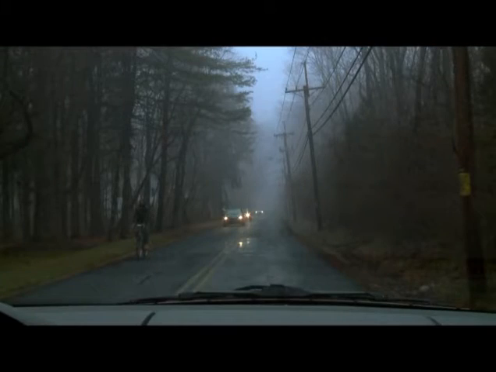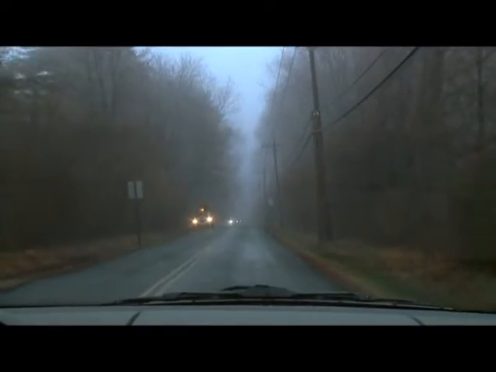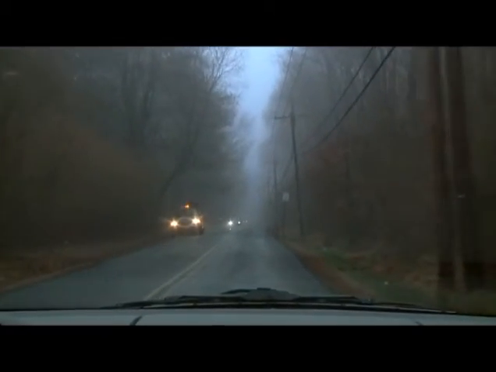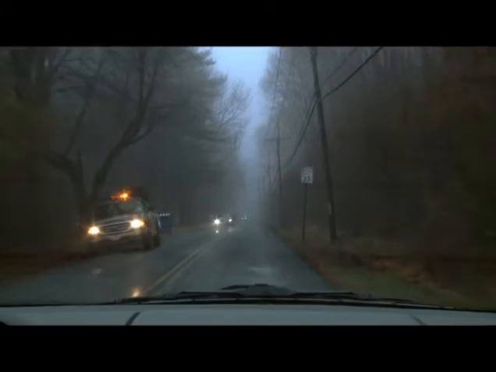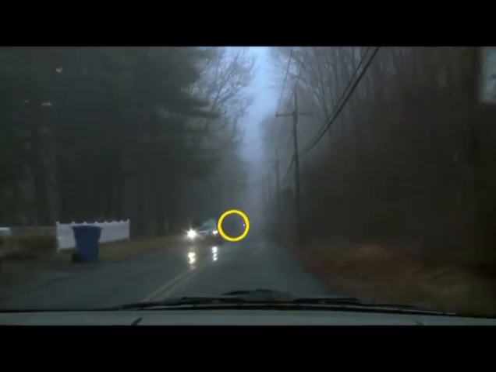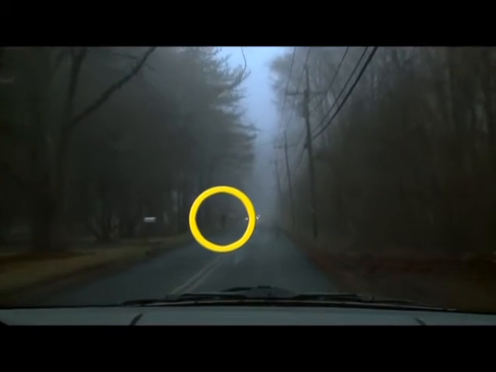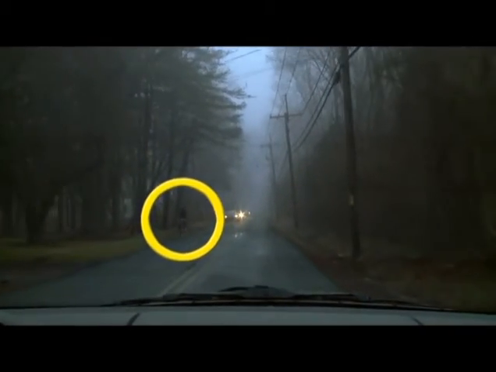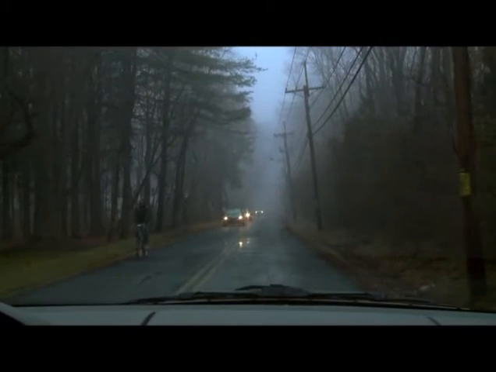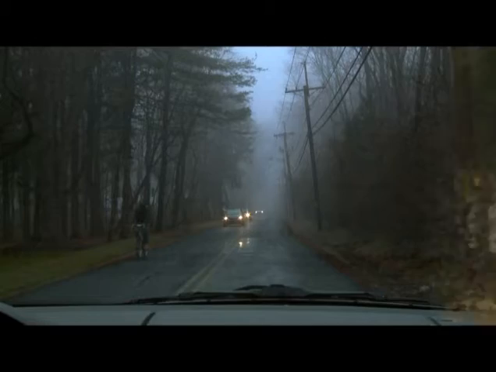Let's look at it again. Again, notice how visible the vehicles are and how hard it is to spot the bicyclist early.